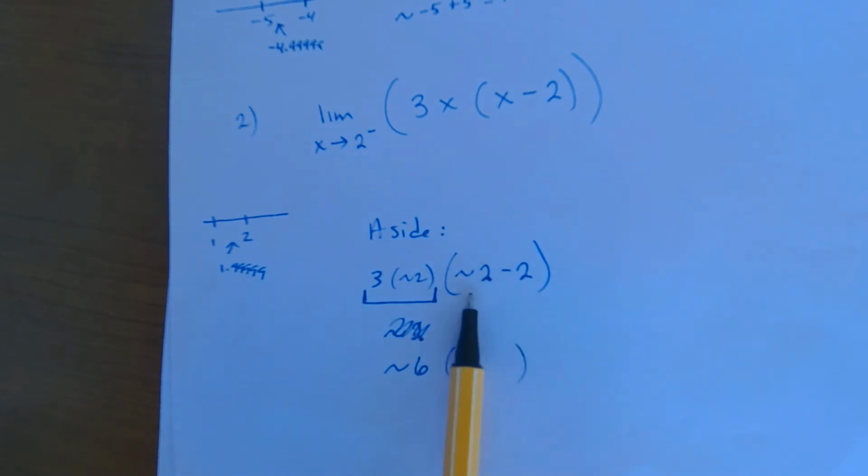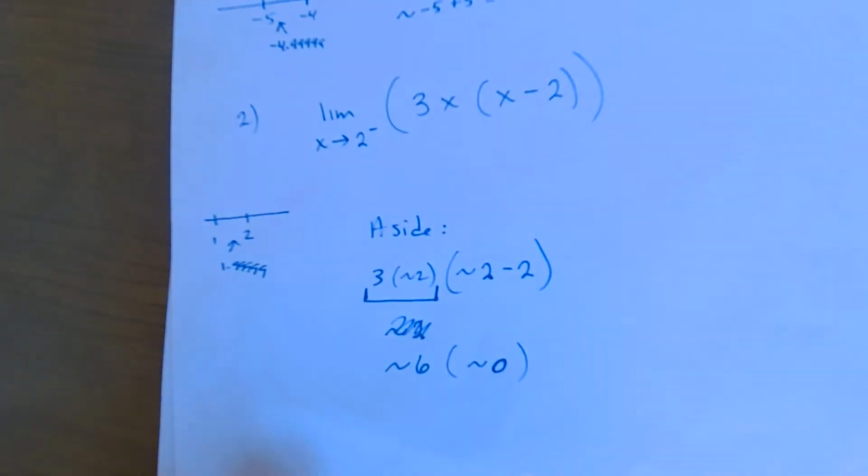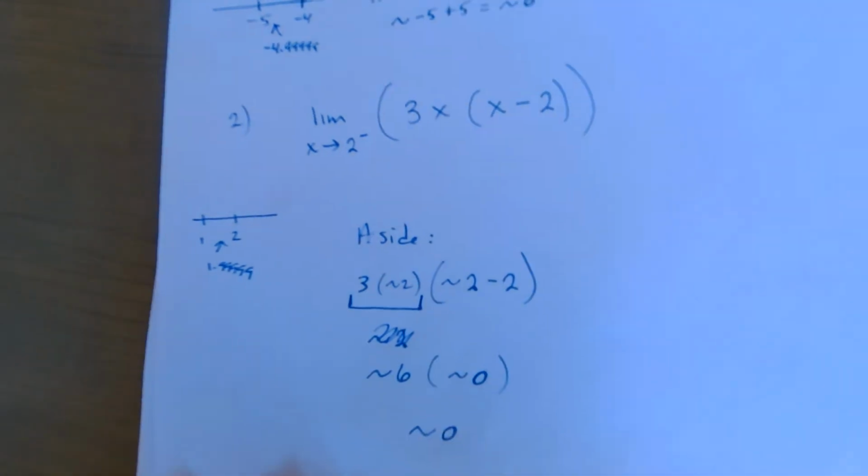And then about 2 minus 2. Well, 2 minus 2 is 0. So approximately 2 minus 2 is approximately 0. So 6 times 0 is 0. So about 6 times about 0 is about 0. And by about, I mean approximately.